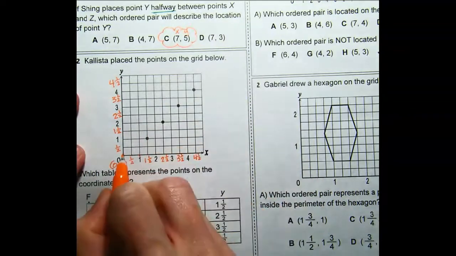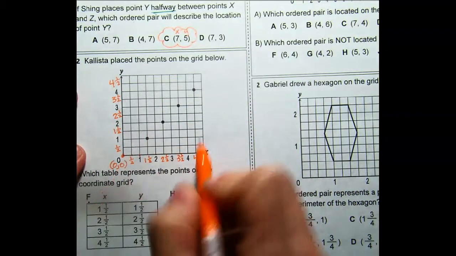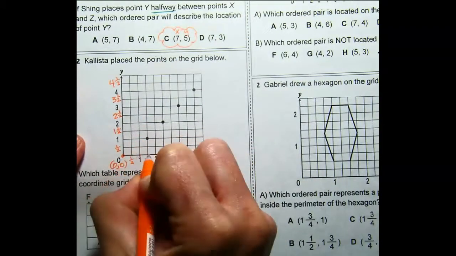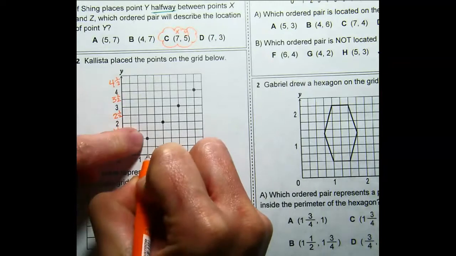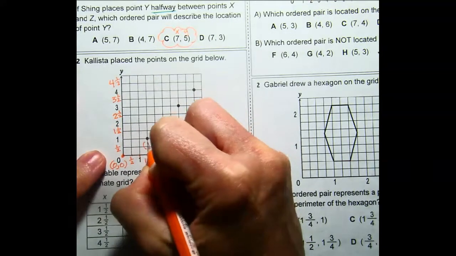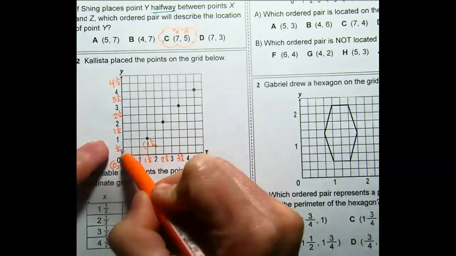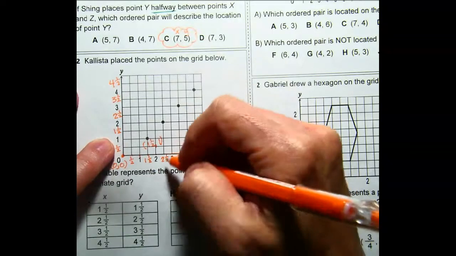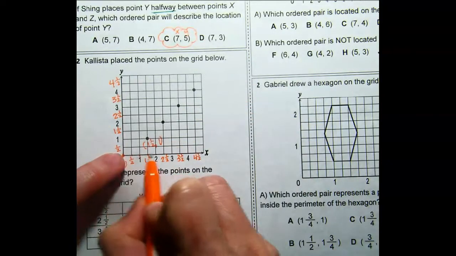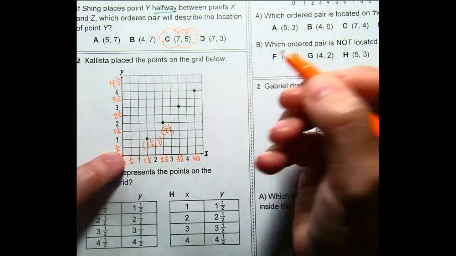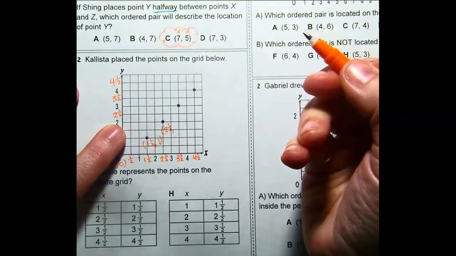Okay, so let's find our first point and we're going to label them. Again, we always go over X and then we travel along the Y axis. So our first point, we go over to 1.5. Let's go ahead and start labeling 1 and 1/2. And then we go up 1. Okay, let's label our second point. That would be over 2.5 and up 2.